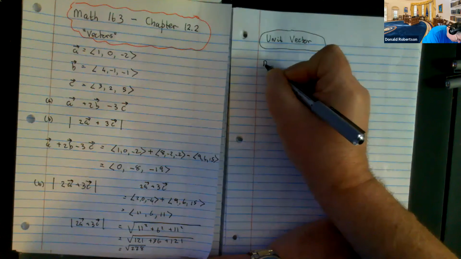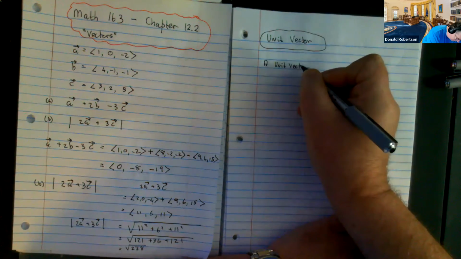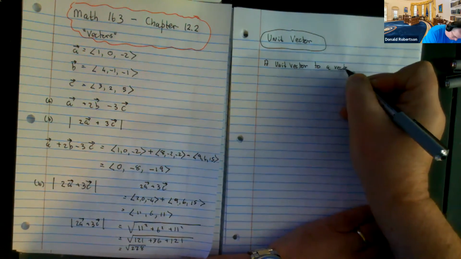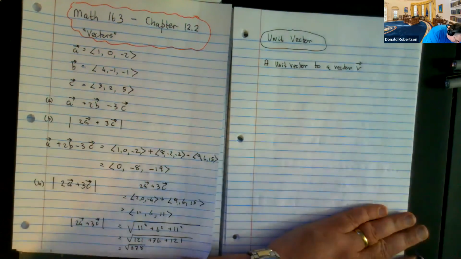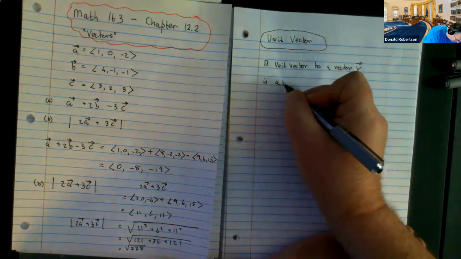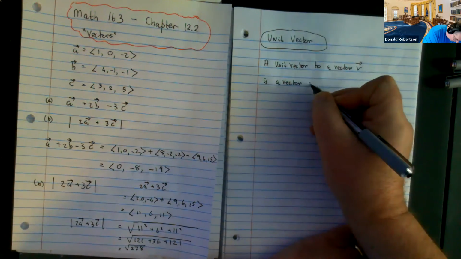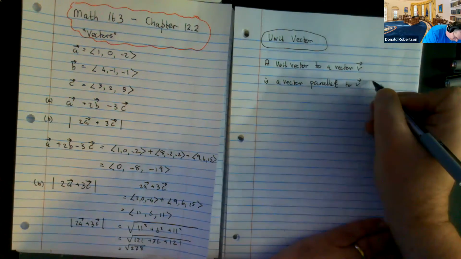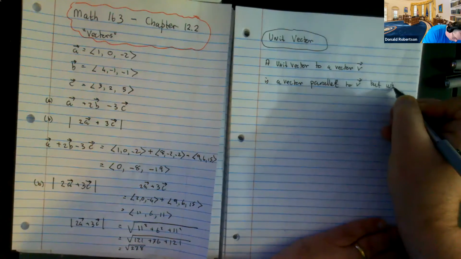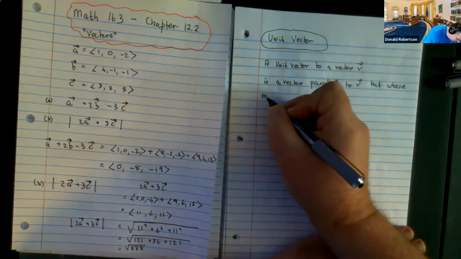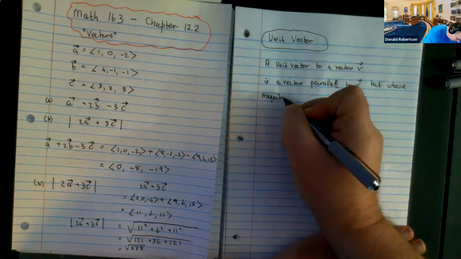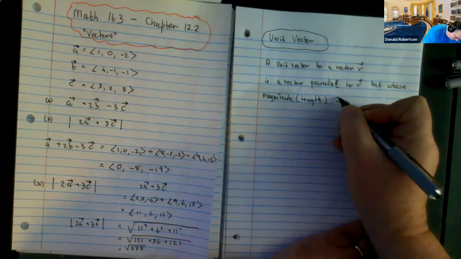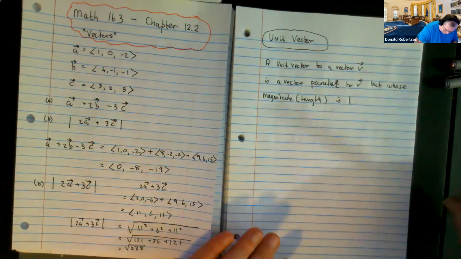A unit vector of a vector v is a vector parallel to v, but whose magnitude, or if you prefer the word length, is 1.